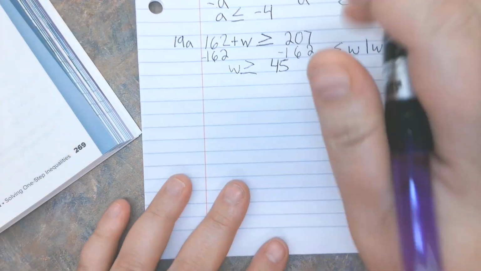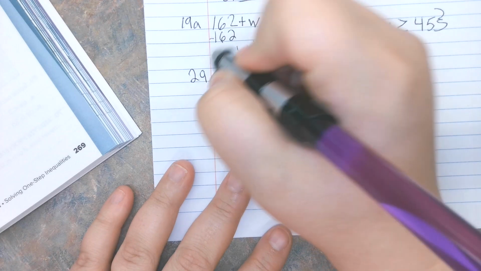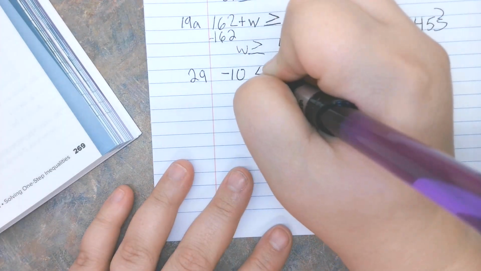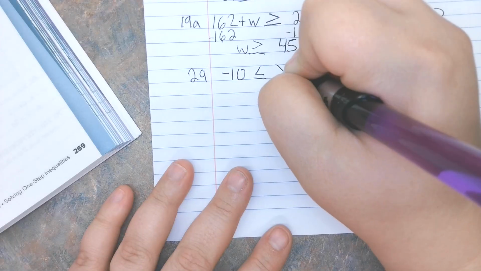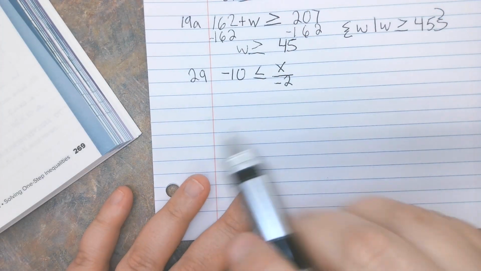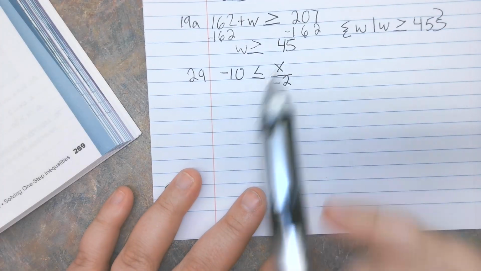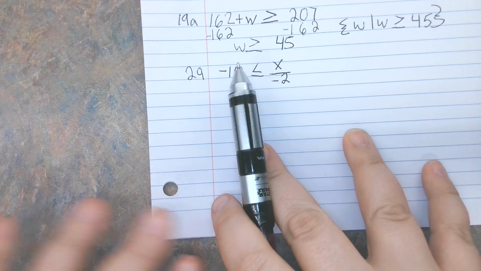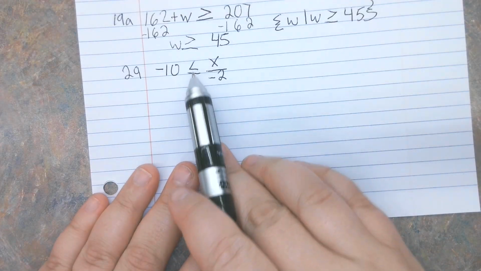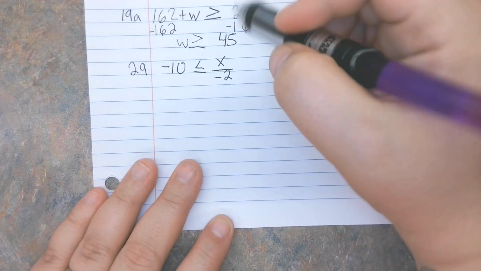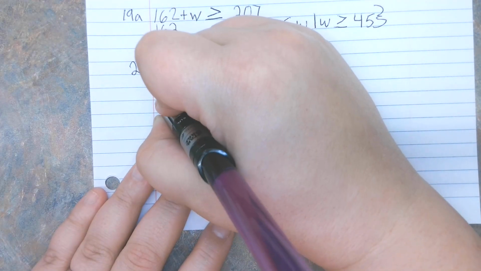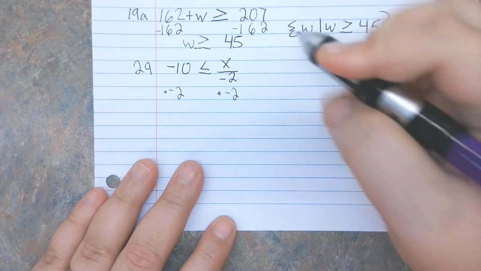Looking at number 29, I have negative 10 is less than or equal to x divided by negative 2. Well, I know I'm trying to get x by itself. You do the opposite in order to move something to opposite sides of whatever sign. This time we've got an inequality sign. So this says divide by negative 2. I'm going to multiply by negative 2 on both sides.